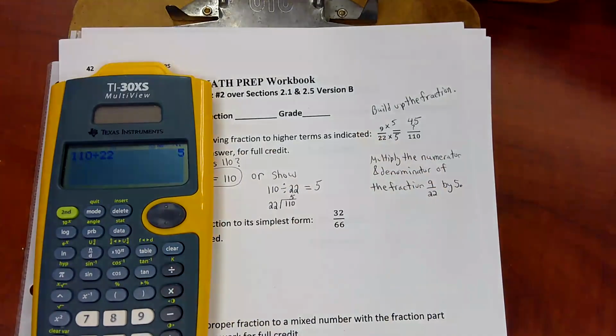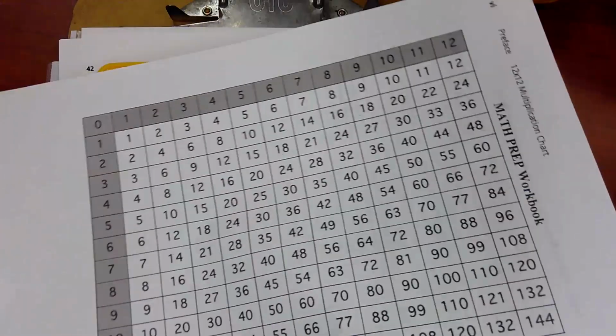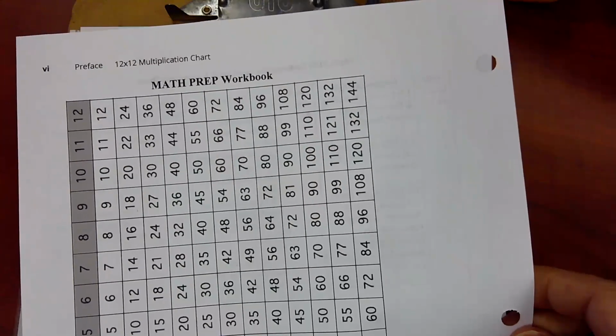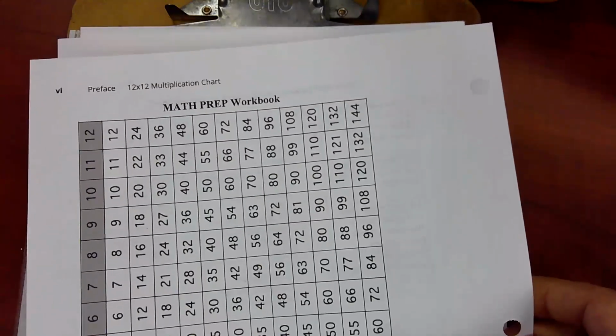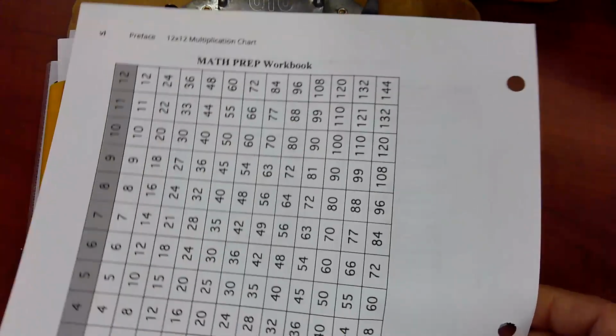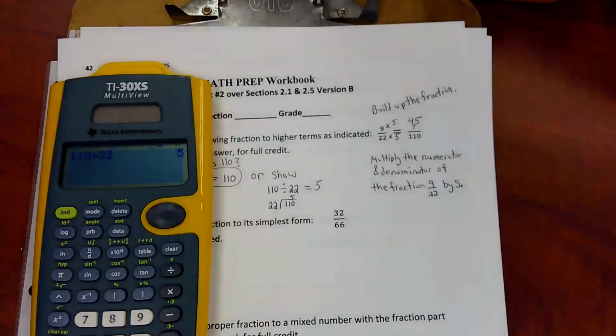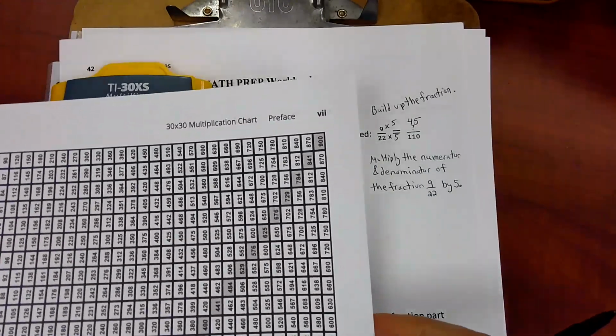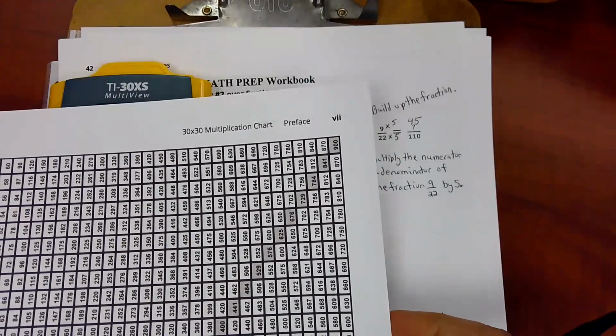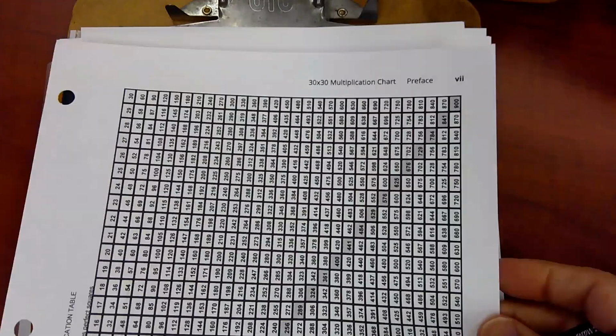And I have a multiplication chart. You are allowed to use some handouts, so you would be allowed to use your multiplication chart in your workbook. This is Roman numeral page 6. You've got a little multiplication chart that only goes up to 12 by 12, but on Roman numeral page 7 here, you have a bigger multiplication chart.